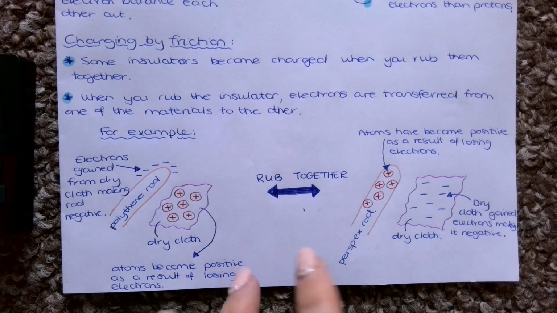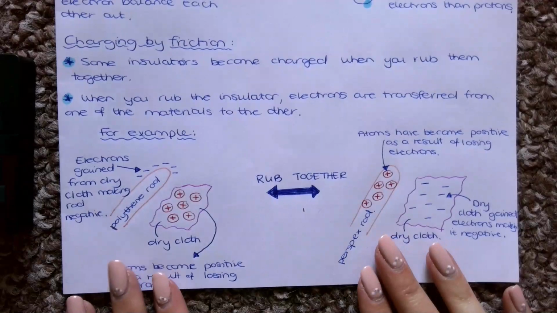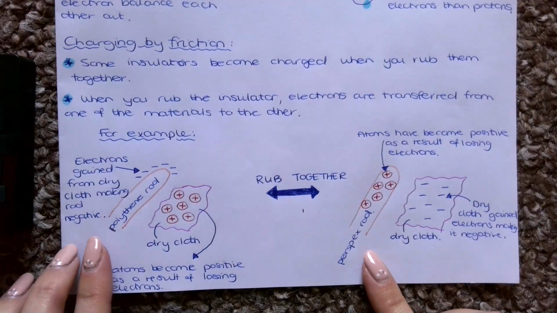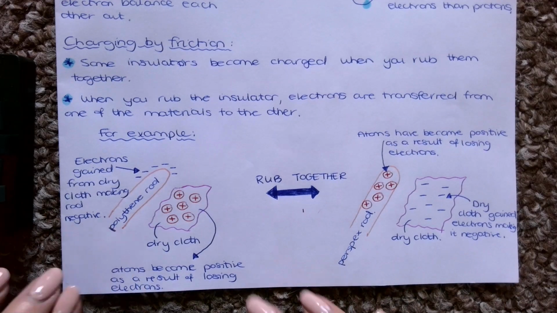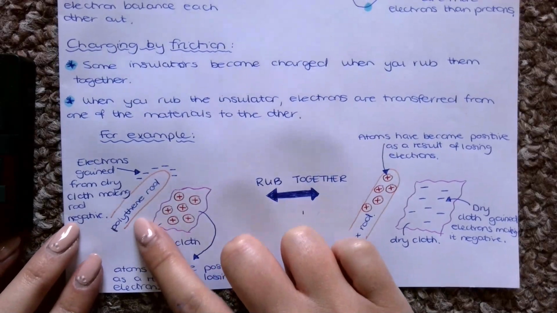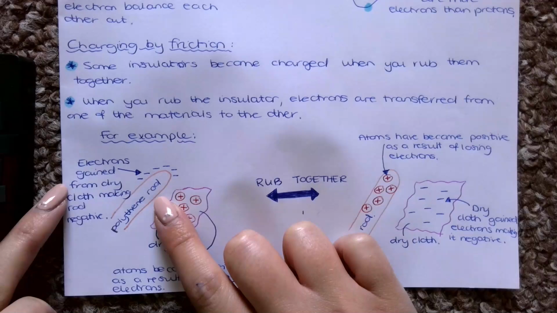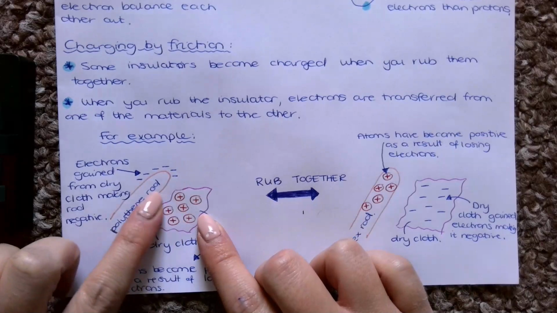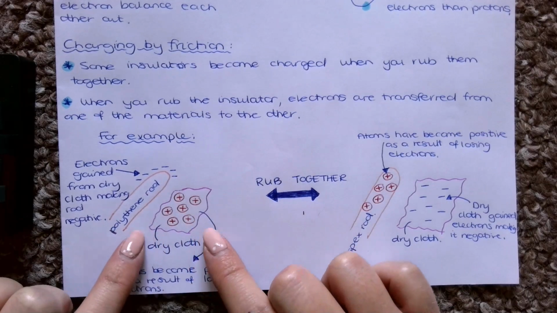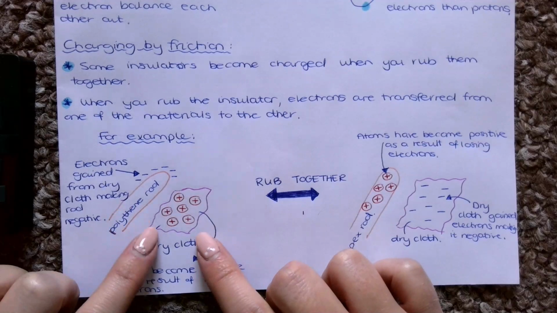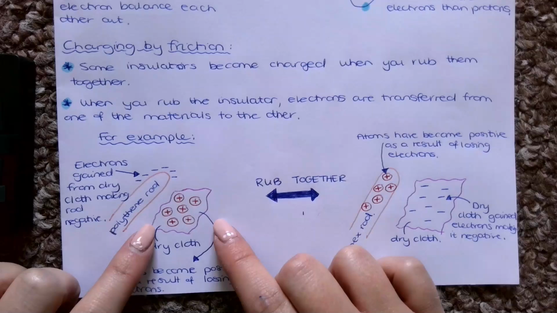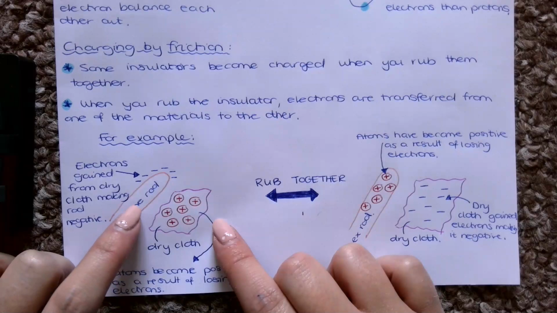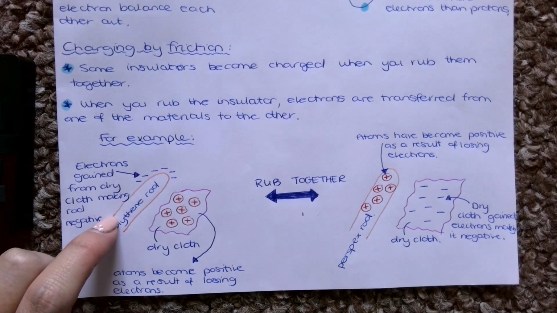Remember, we said it's only electrons that can be transferred. I've got 2 examples here of objects that have been rubbed together. So we've got a polythene rod and a perspex rod. I've got a dry cloth here. If I rub the dry cloth on a polythene rod, the electrons from the cloth have transferred to the rod, making the cloth positive because it's lost electrons, so there are more protons in the cloth. The electrons have transferred to the rod, making the rod negative because there are now more electrons than protons.